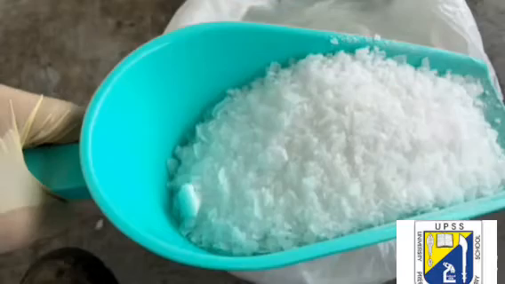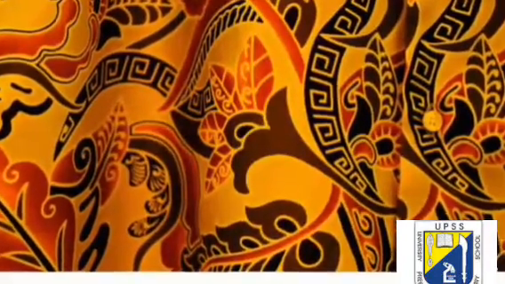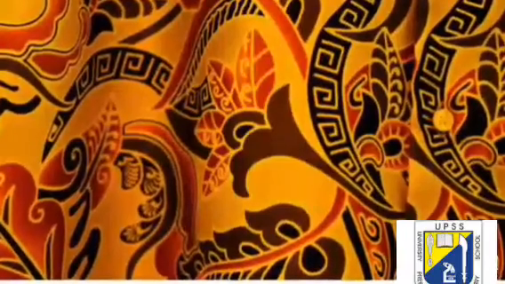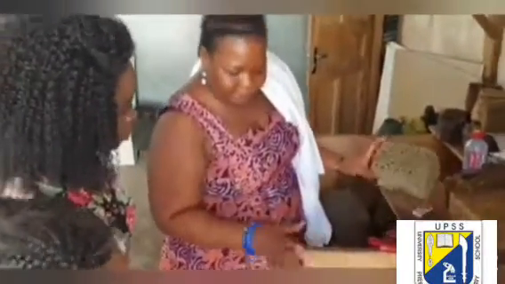Here are good fabrics that have been designed using candle wax resistance. Here is a clip on the production of batik. I am in her workshop. She is showing me some of the designs that she has.